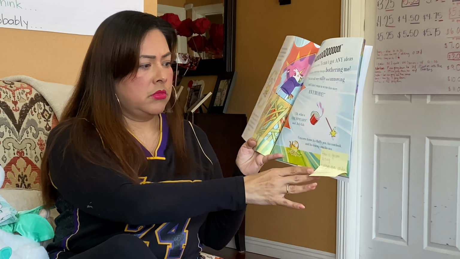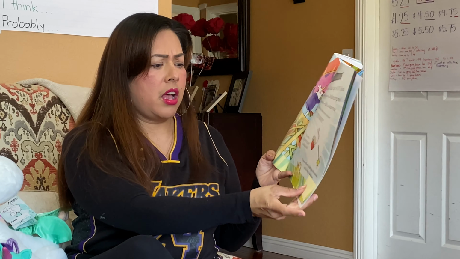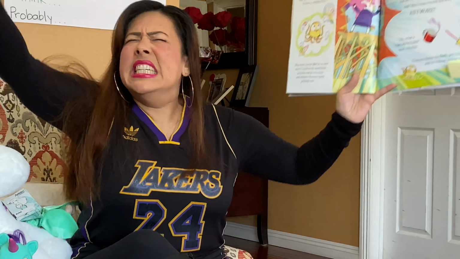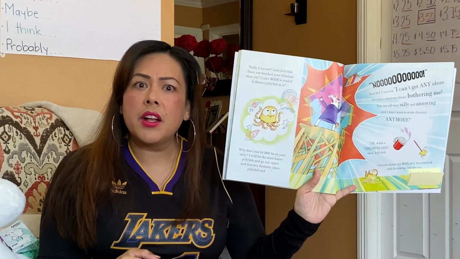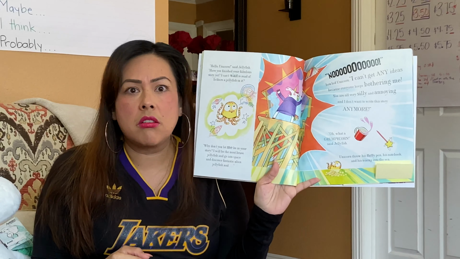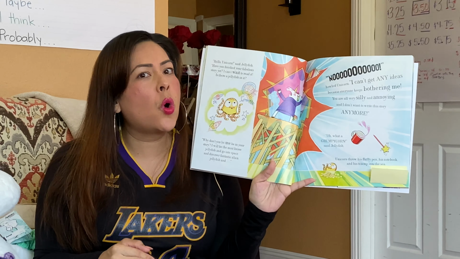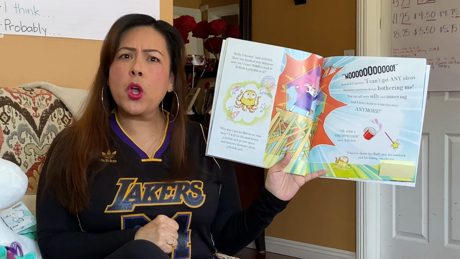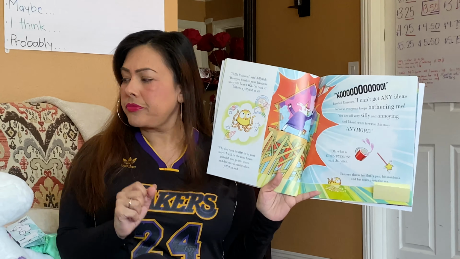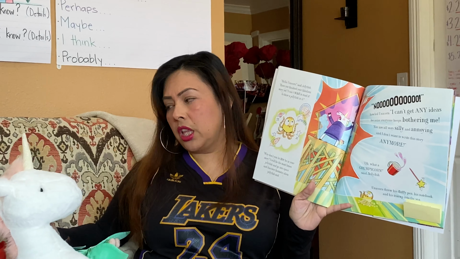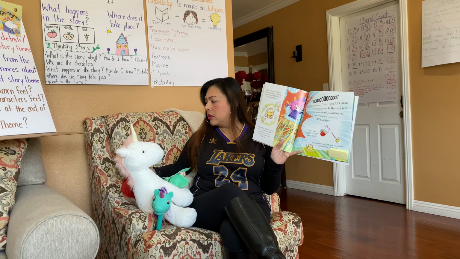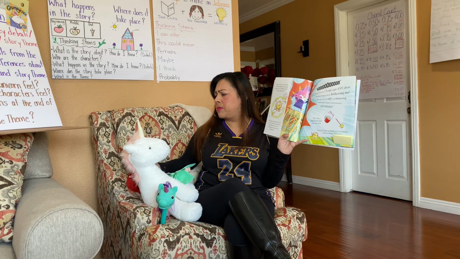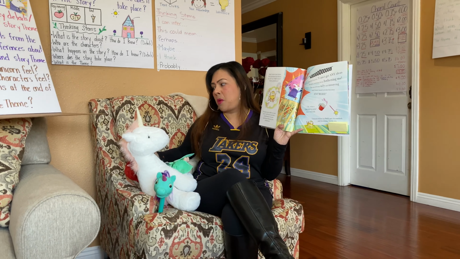Wow. How is Unicorn acting? Look at him. Look at the details. He's screaming and yelling. And then what does Jellyfish call him? Grumpycorn. Why is Jellyfish calling him Grumpycorn? Let's turn and talk. Well, I think Jellyfish is calling Unicorn Grumpycorn because of the way he's acting. He's yelling, he's mad, he throws a big tantrum and he throws his pen and notebook in the sea. I think that's why he called him a Grumpycorn.